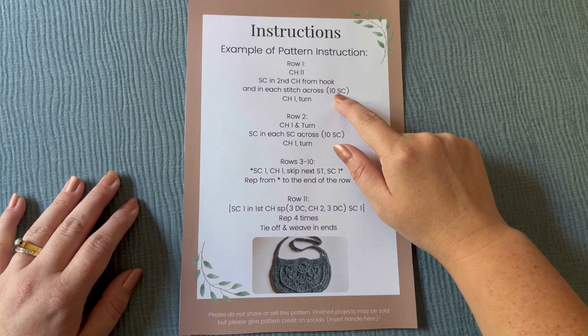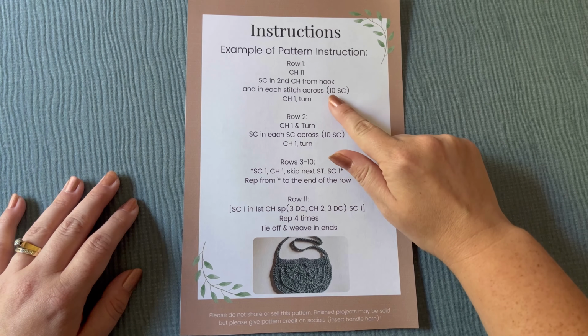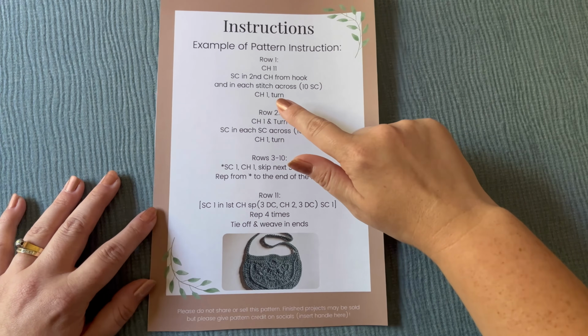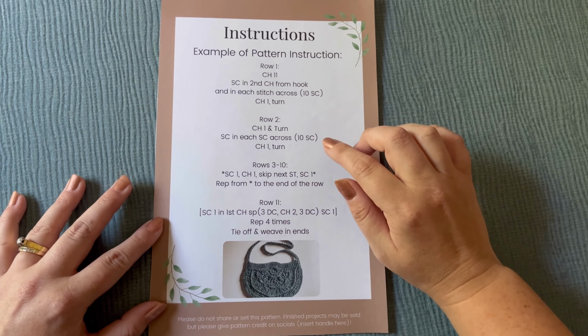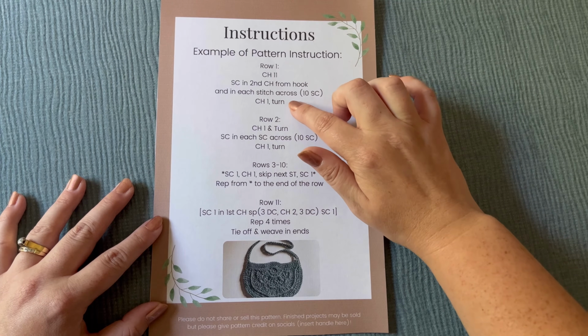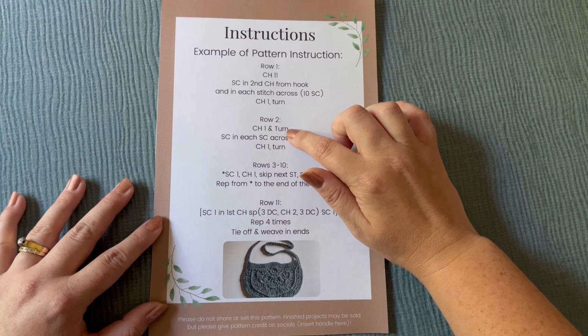So you'll always want to check that your number of stitches matches the one in the pattern. And I would take that row by row. Chain 1 and turn. Now, some designers prefer to put the chain 1 and turn at the end of a row, and some prefer to put it at the beginning of the next row.